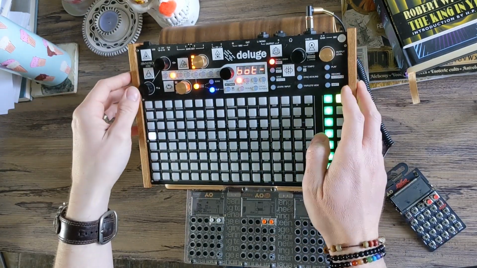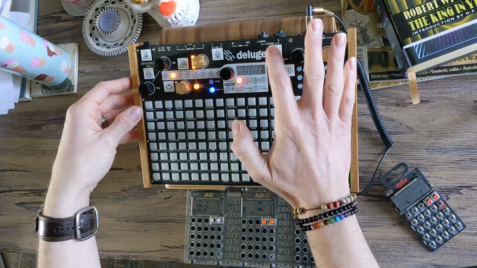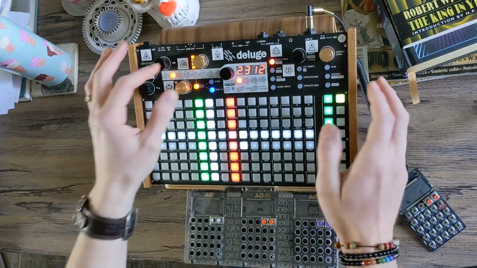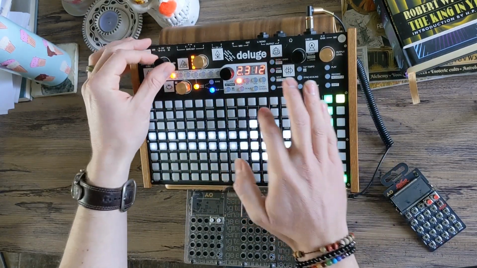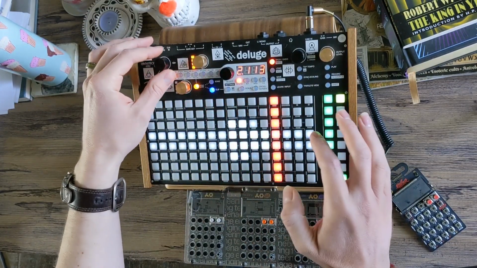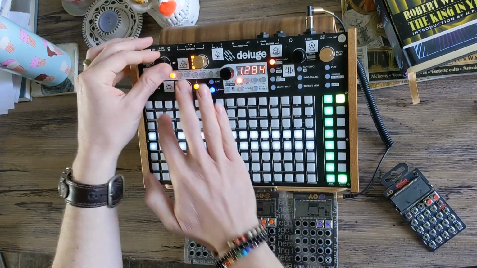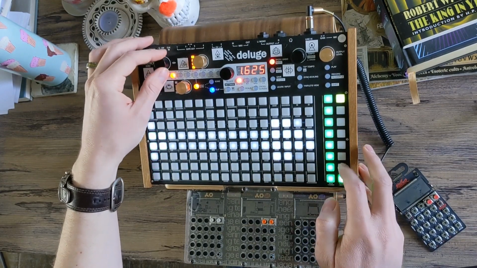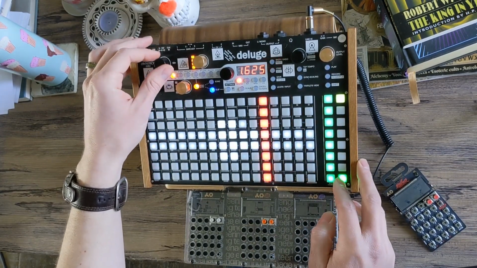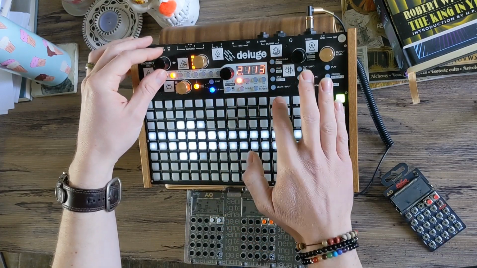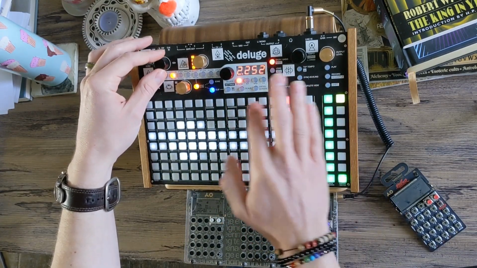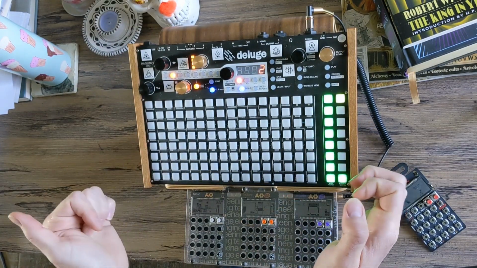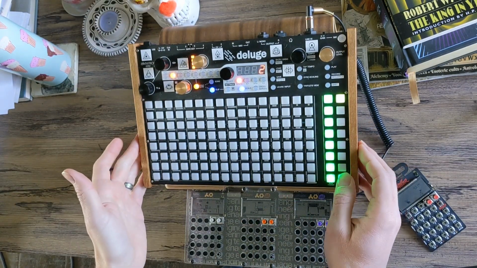Play our recording, stop, back out of the submenu, shift waveform, adjust our trim, zoom in to fine tune our trim. There we go. We'll go with that.